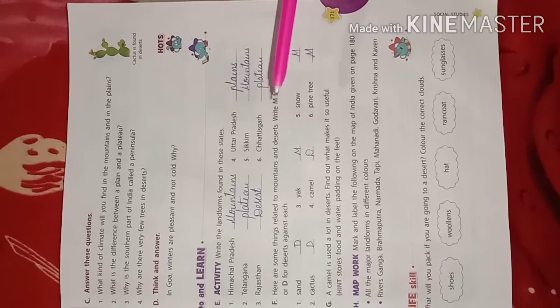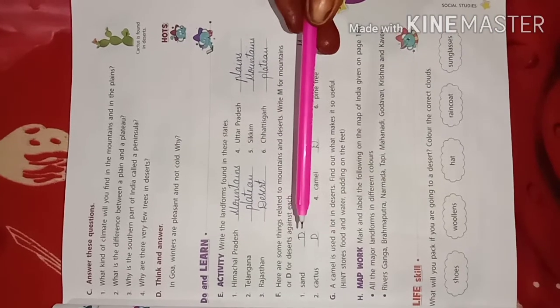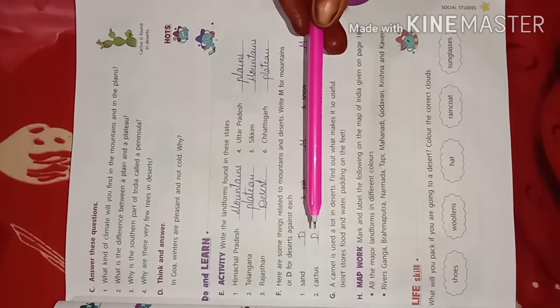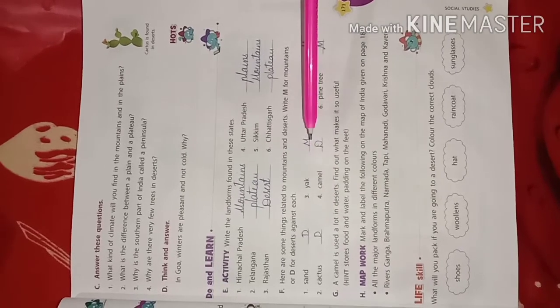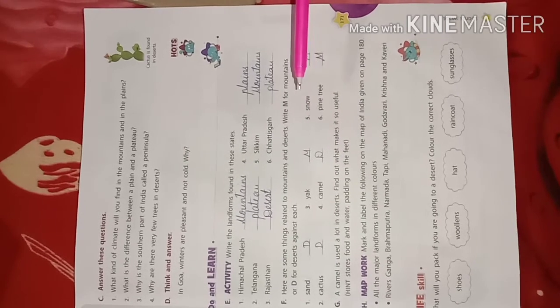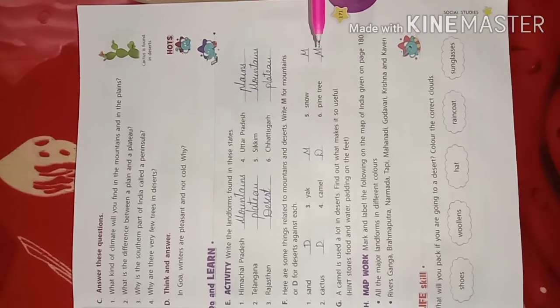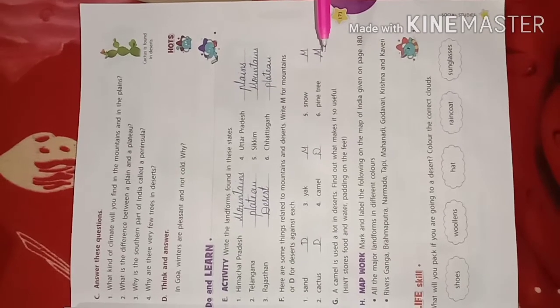Here are some items related to mountains and deserts. Write M for mountains and D for deserts against each. Sand we can see in desert. Cactus we can see in desert. Yak we can see in mountains. Camel we can see in deserts. Snow we can see in mountains. Pine tree we can see in mountains.